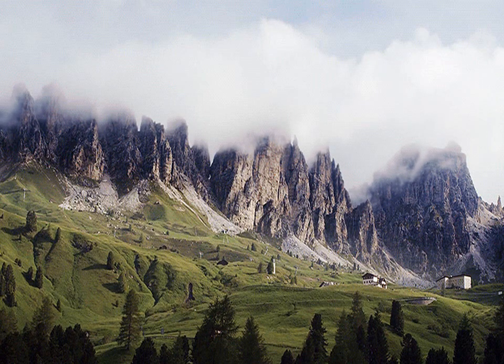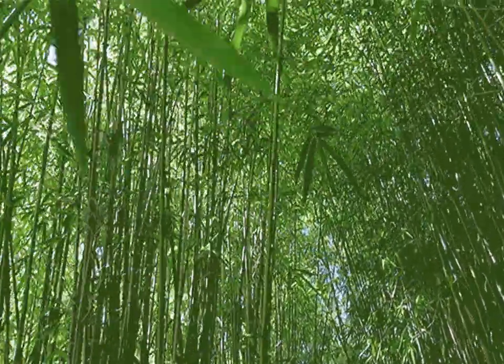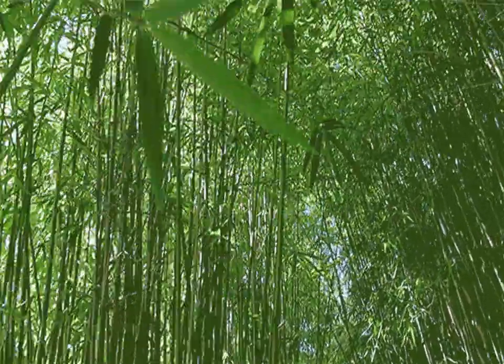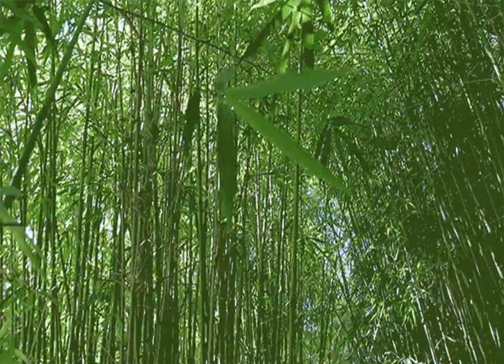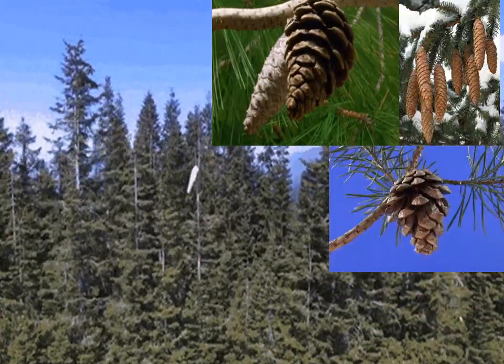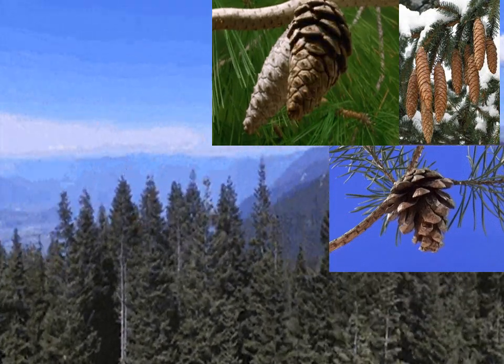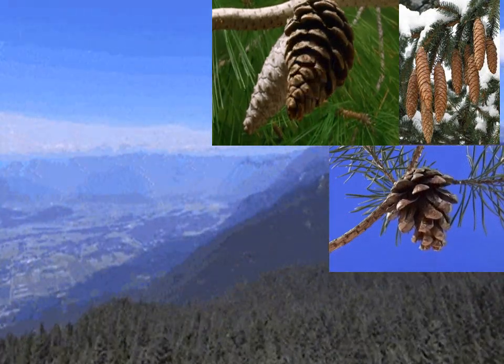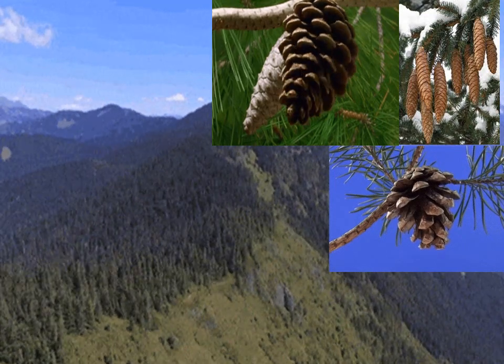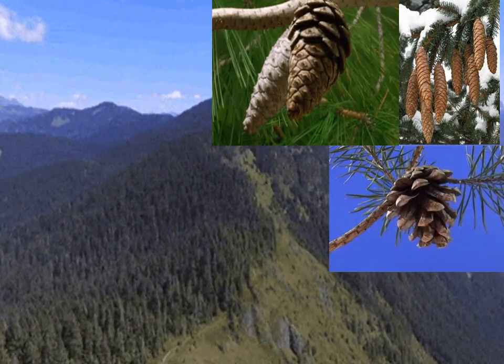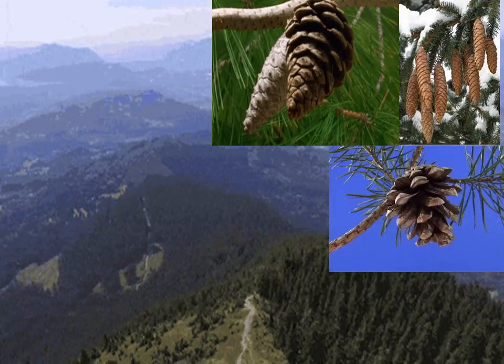Next, we have mountain vegetation. In the lower hills, there are forests like bamboo forest, and on the higher mountain, there are forests of trees like coniferous. These trees have needle-like leaves and woody cones which contain their seeds. The highest slopes mostly have only grass and flowers.